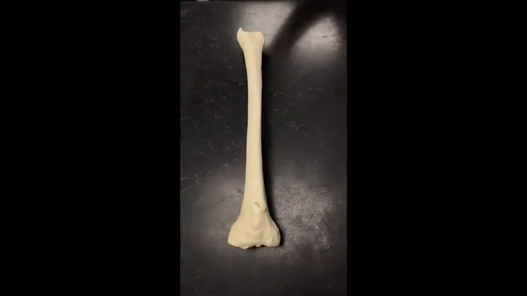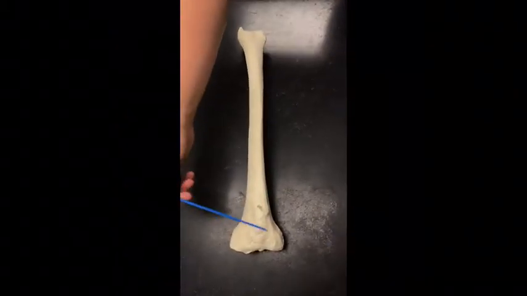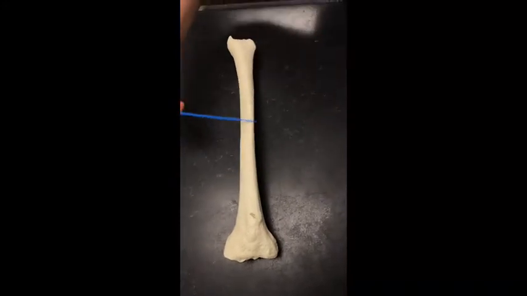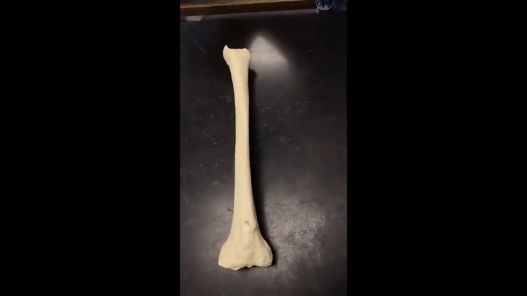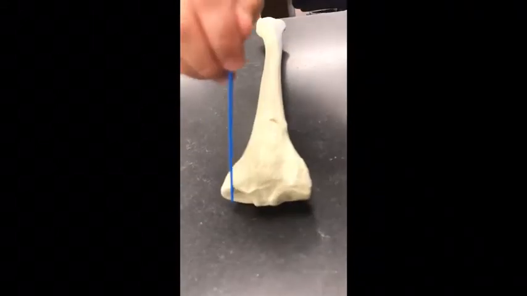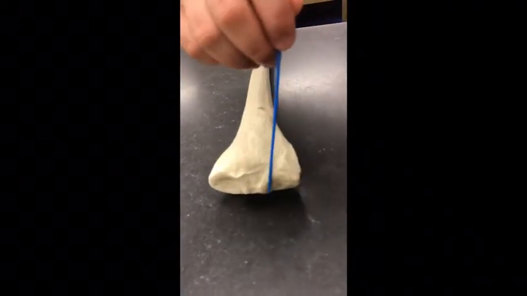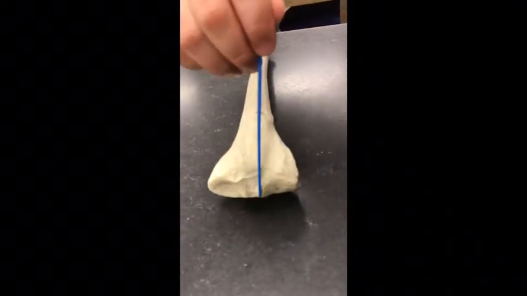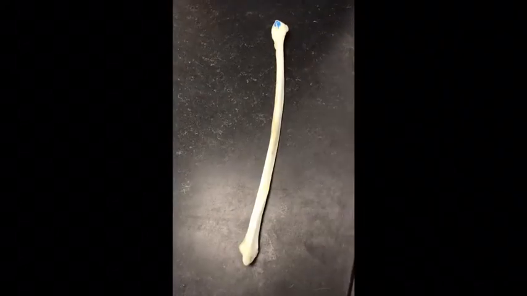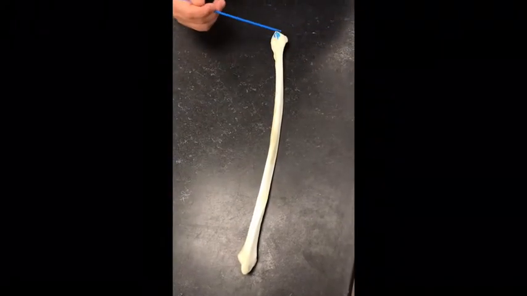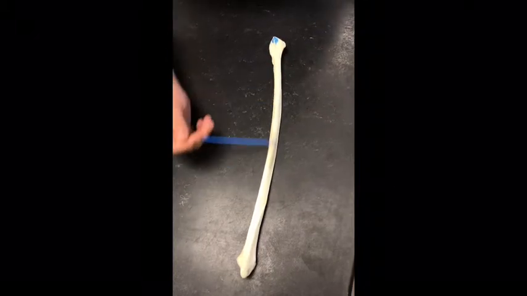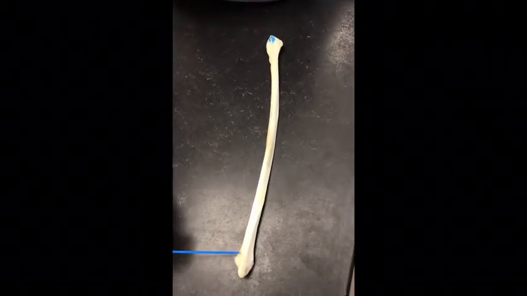This is a right tibia. This is the tibial tuberosity, the anterior crest, the medial malleolus, the medial condyle, the lateral condyle, and the intercondylar eminence. This is a fibula. This is the head of the fibula, the neck, the shaft, and the lateral malleolus.